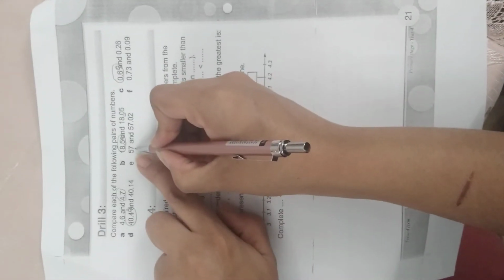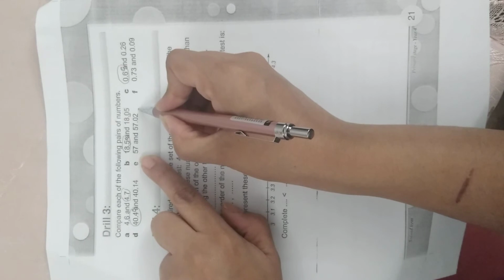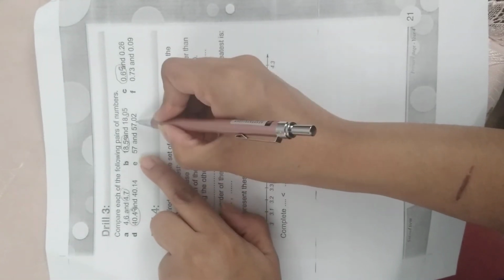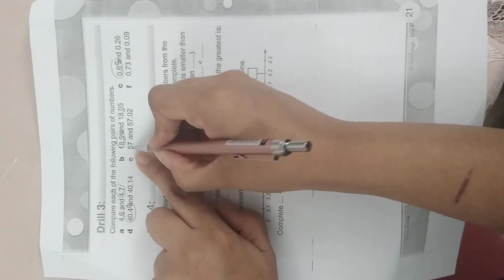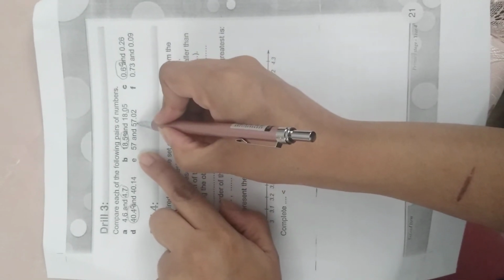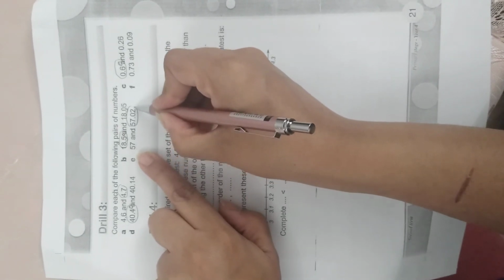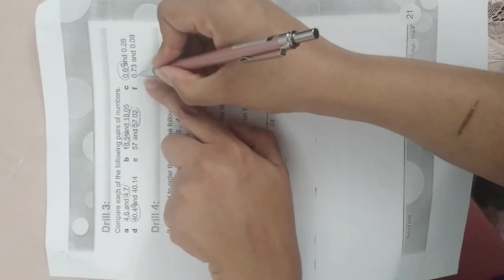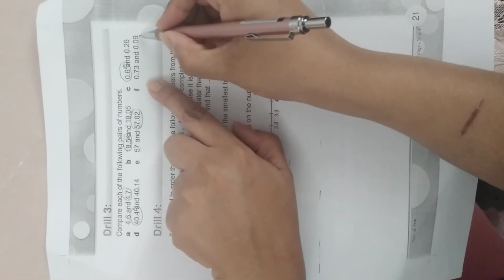Here 57 and 57.02. Here we have a whole number and here we have a whole and decimal. The wholes are the same, so of course the one which has the same whole and a decimal number is bigger. Here's the last one, 0.73 and here 0.09.